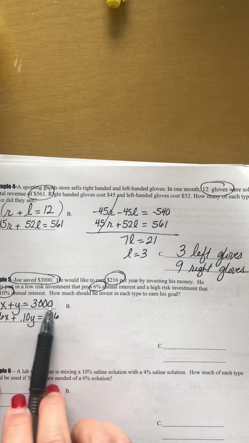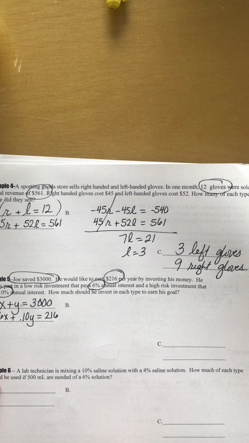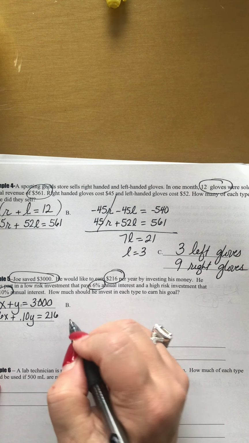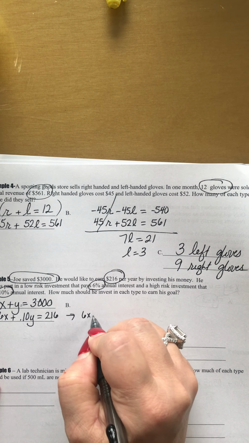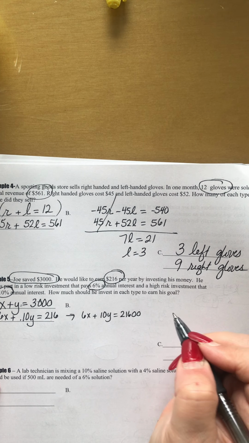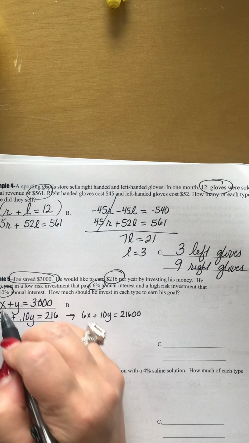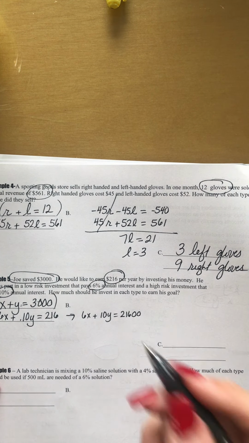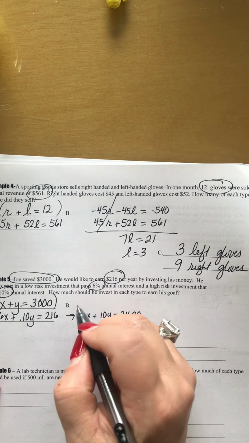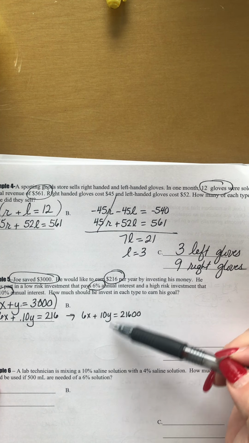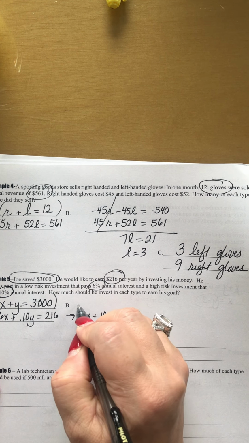But remember, we've got a total of $3,000 to invest. So now for this one, again, I don't like the decimals, so I'm going to move this over 2, which means I have to add 2 zeros to this. So this equation becomes 6x plus 10y equals 216. I have to add 2 zeros. So now I want to multiply this top equation by, let's say, -6. I could have done -10, but I'm just going to do -6. Now, why would I choose the smaller number? Because then I won't have a negative variable. Always want to try to avoid that.